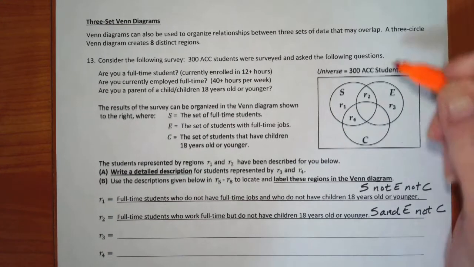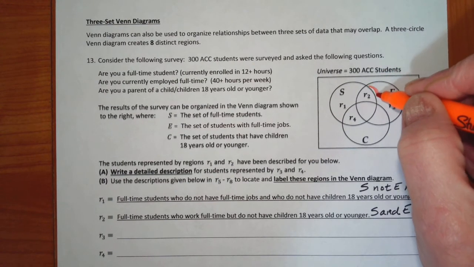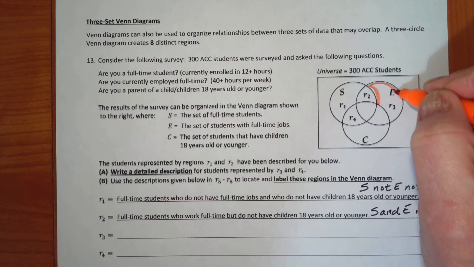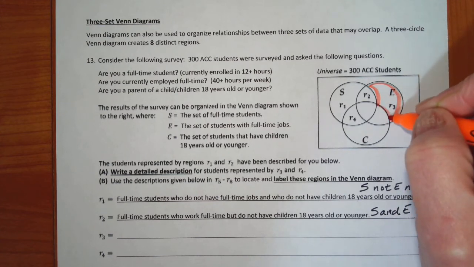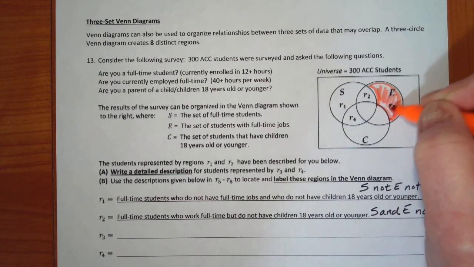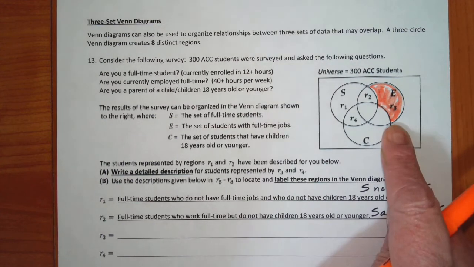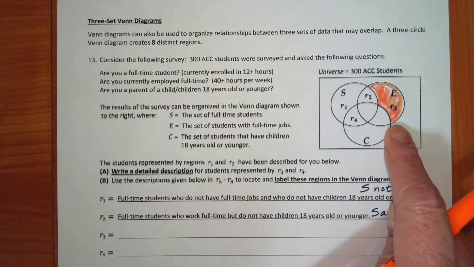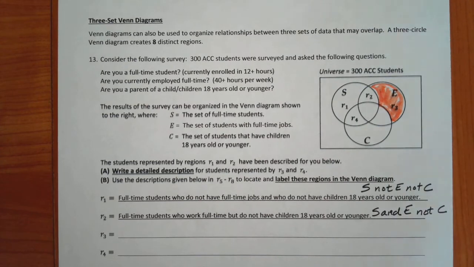Okay, now we have to do R3, which is this region here. So these are the people who work full-time but don't fit either of these categories. Okay.